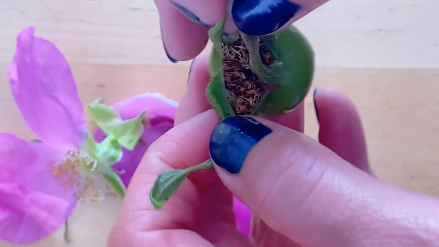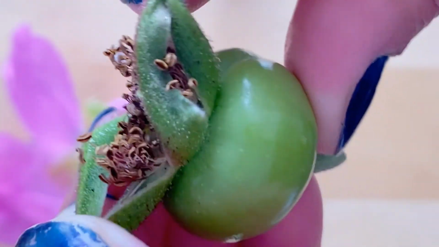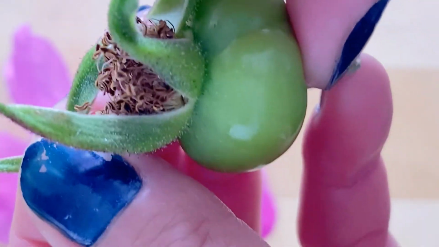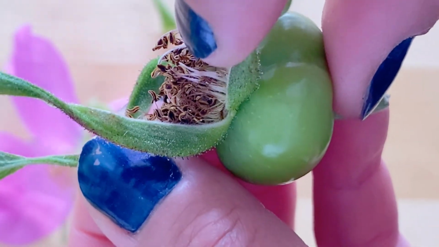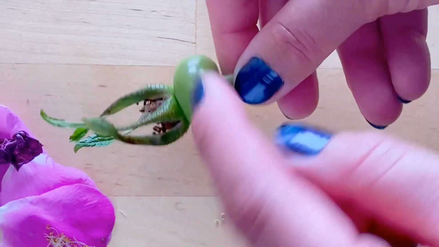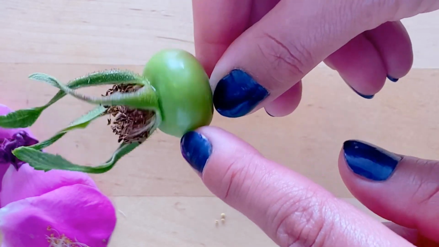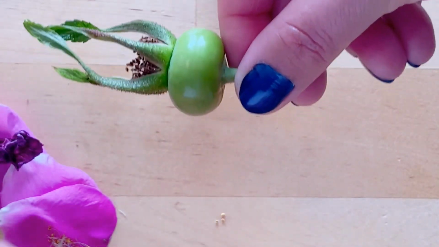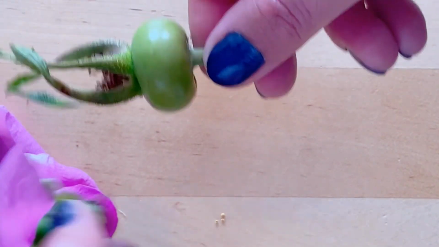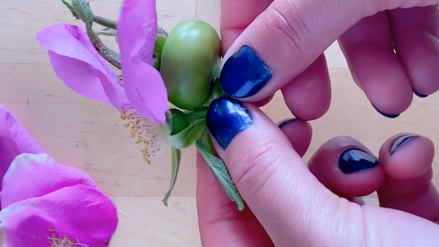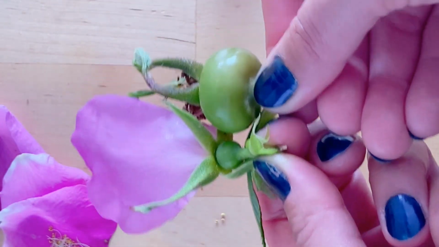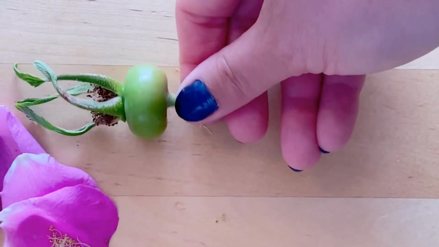But if we spread those sepals, you see all those little dried up anthers down there now. And here's the ovary. You can see the ovary, again, it has been fertilized, and so it's starting to expand and grow into that fruit. Here's a little side by side to compare.